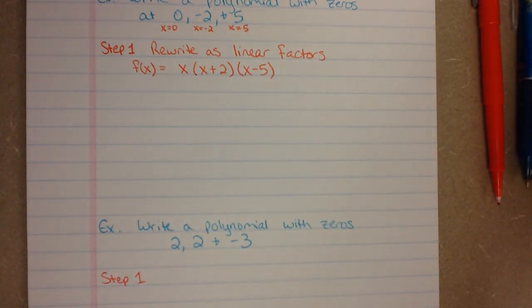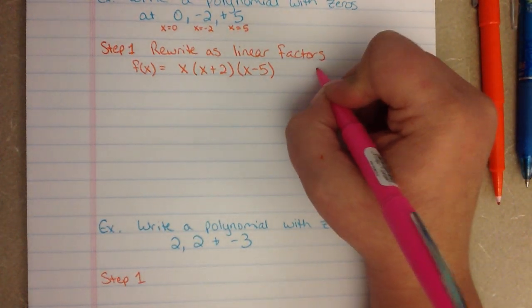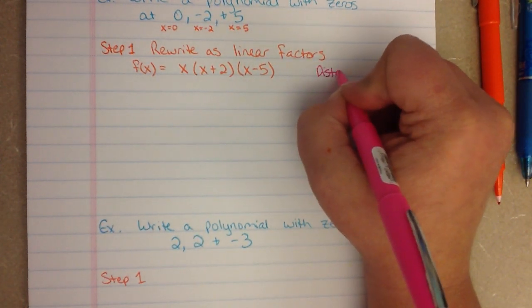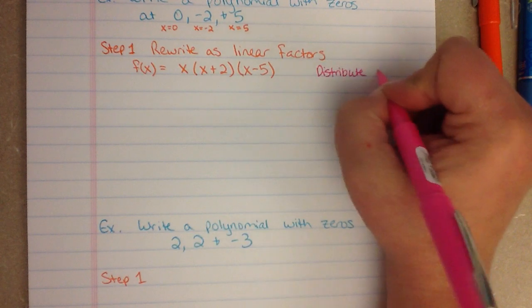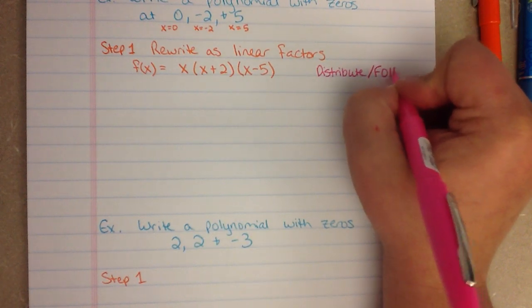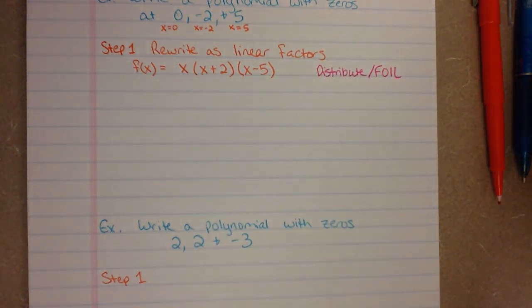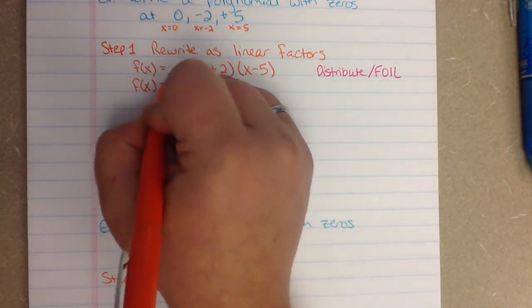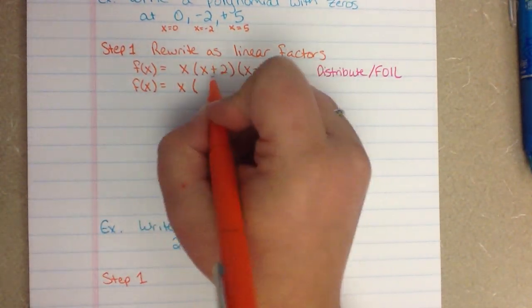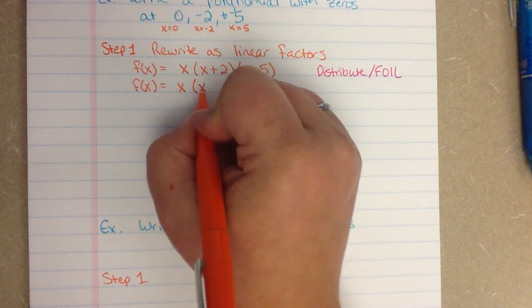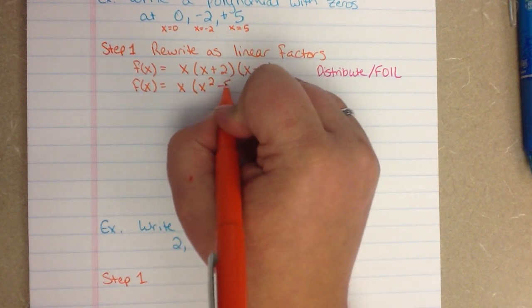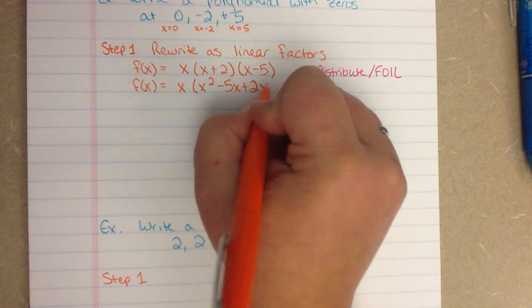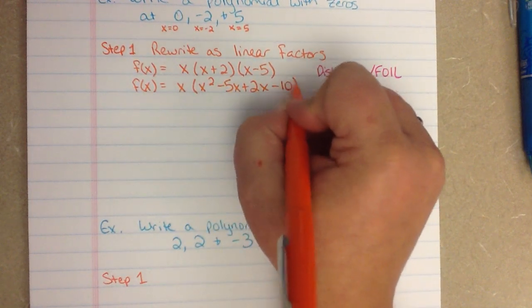Now, we will need to distribute and or FOIL as needed. So I'm going to FOIL first. You can do as you like. So if I FOIL, I will have x squared minus 5x plus 2x minus 10.